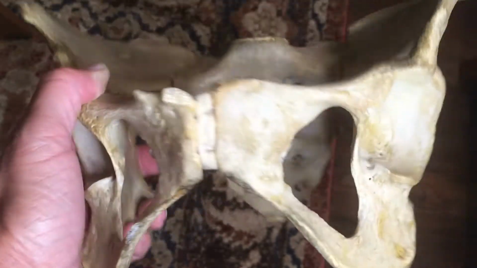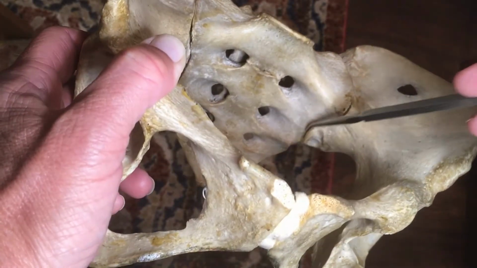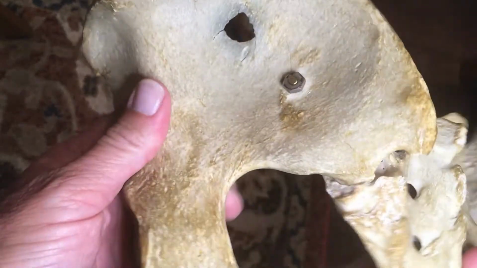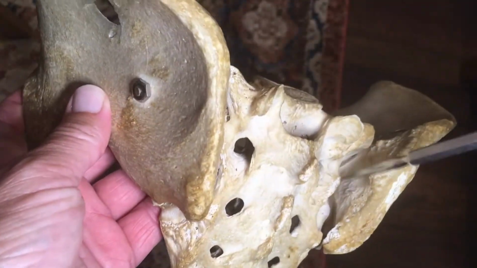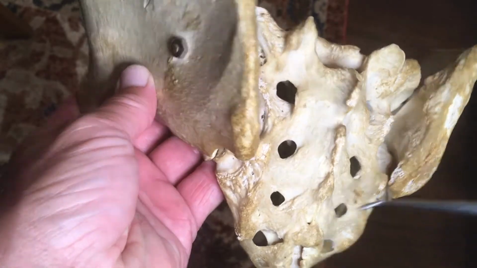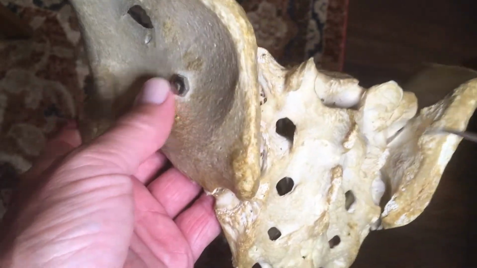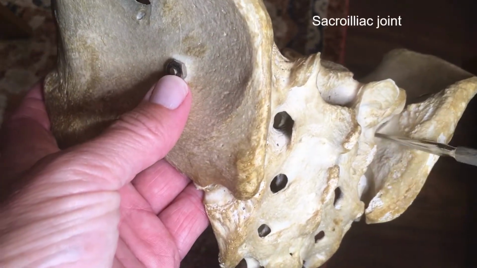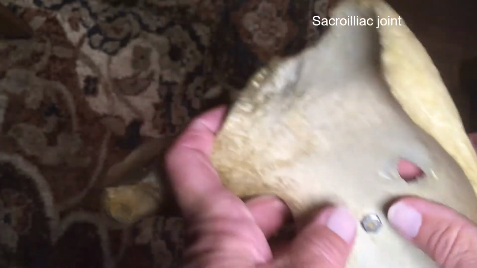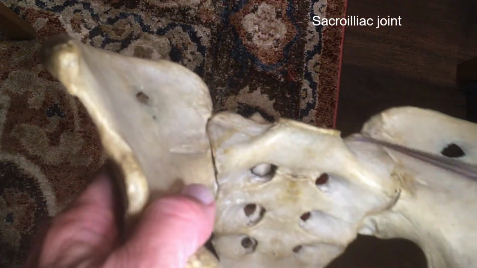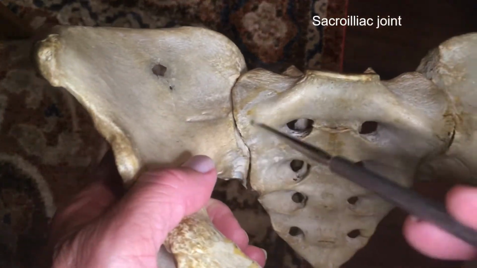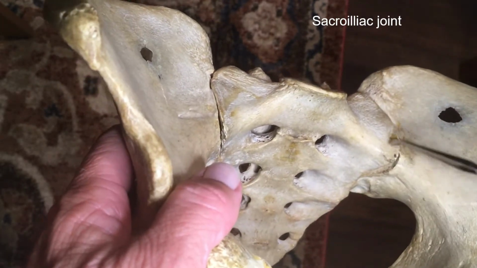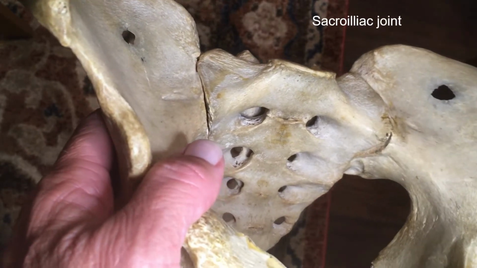Then, this is an ilium structure, but I'll talk about it now. This is where you see the sacrum. So here's the good old sacrum, and it joins with the ilium. We talked about that when I showed you the sacrum. Now, this is called the sacroiliac joint. You can see it here, too. I also hear it being called the iliosacral joint. But we'll go with sacroiliac joint.